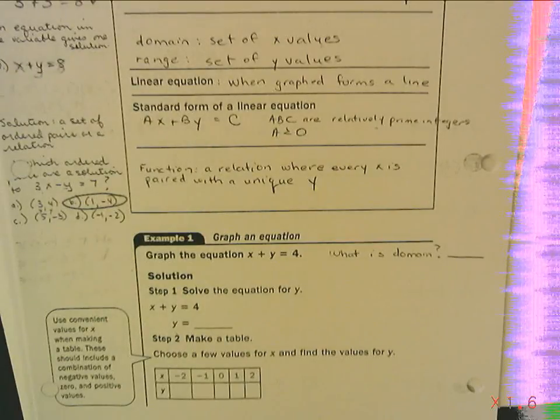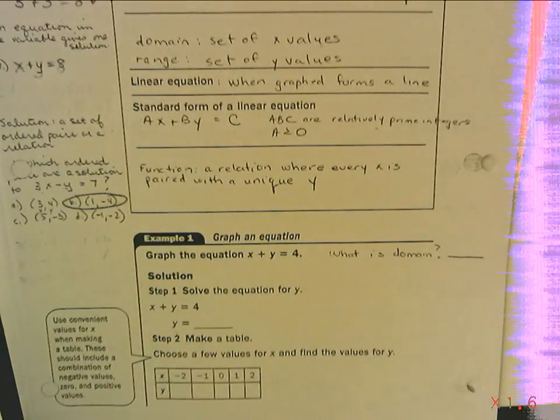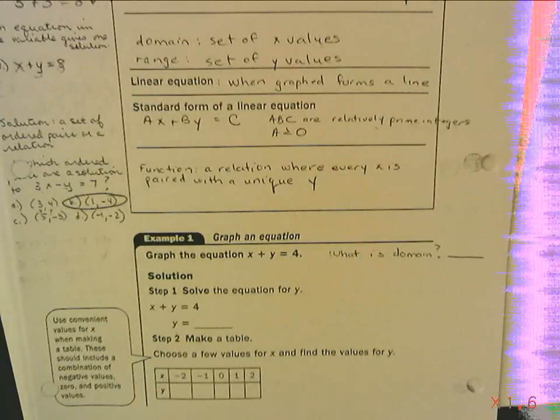And every point on that line represents a solution to that equation. So if you wanted to know why you learned how to graph linear equations last year, when you were graphing it, you were actually showing the solution set to that equation in two variables. Okay?